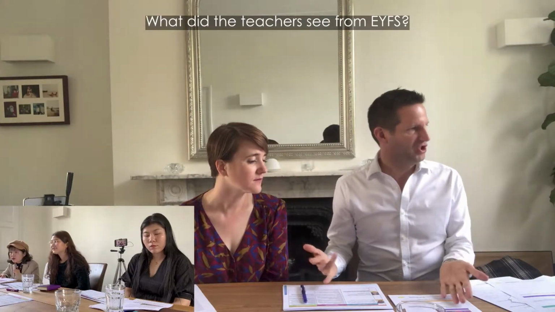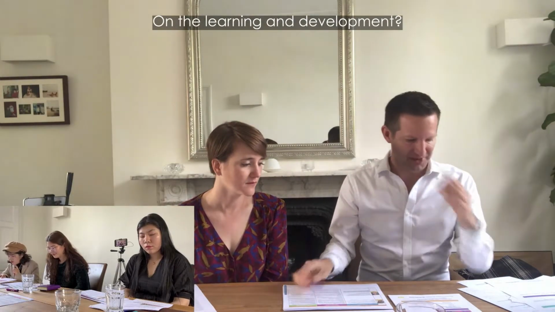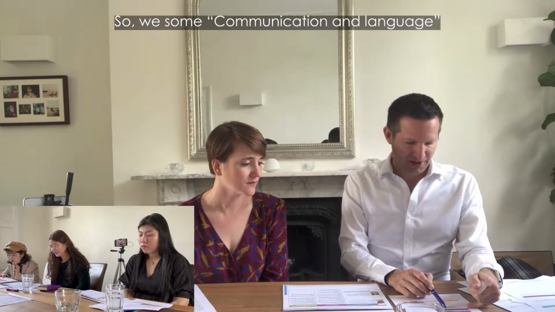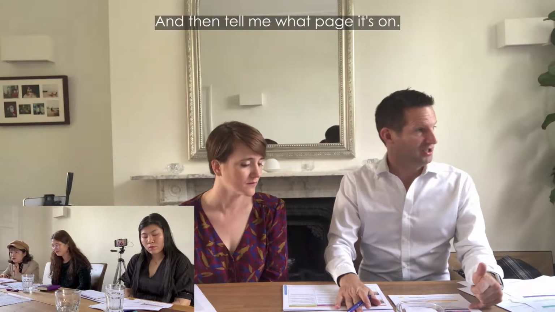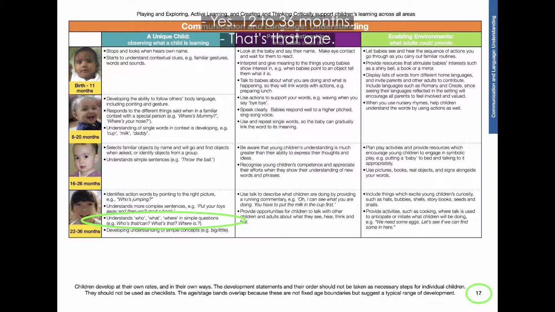So what did we see here? What did the teacher see from the EYFS, from the learning and development? So we saw some communication and language. Do you want to see if you can find it in the pack on your own, and then tell me what page it's on? Yes, 17. 22 to 36 months. That's the third one. Perfect.